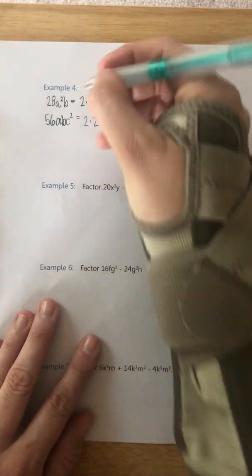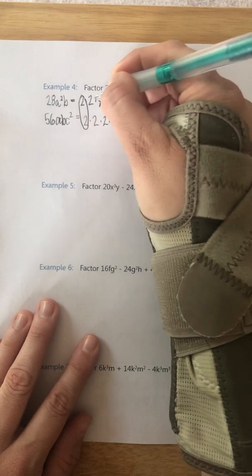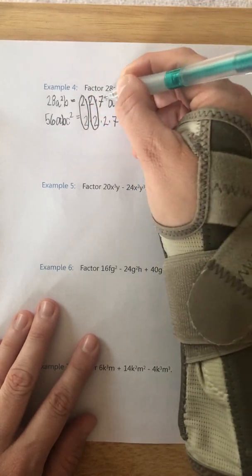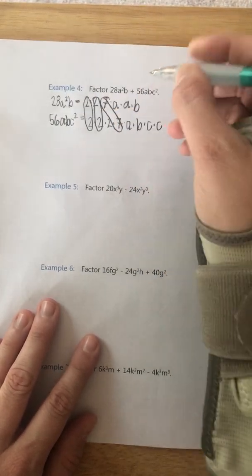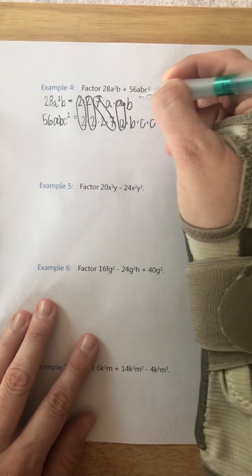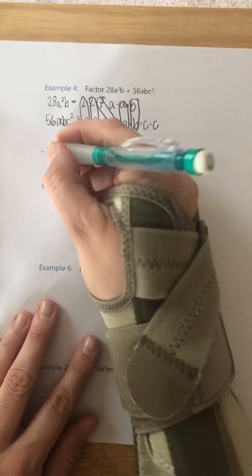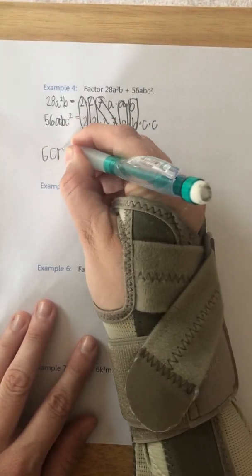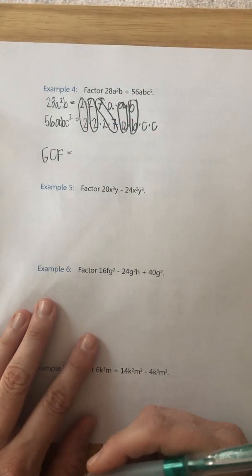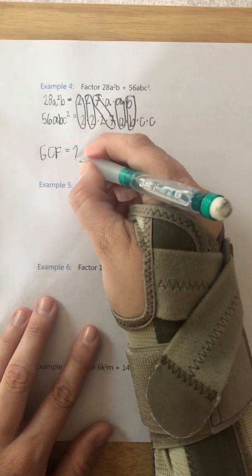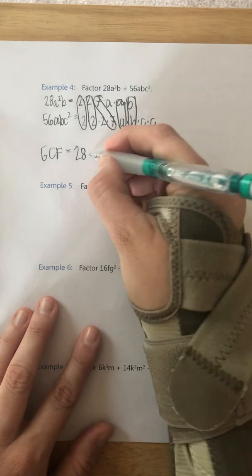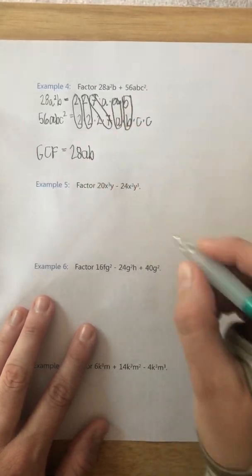So let's see what we have in common. We have a pair of 2's, another pair of 2's, a pair of 7's, a pair of a's, a pair of b's, and that's all that's in common. So 2 times 2 times 7 is 28, and then a times b is just ab.